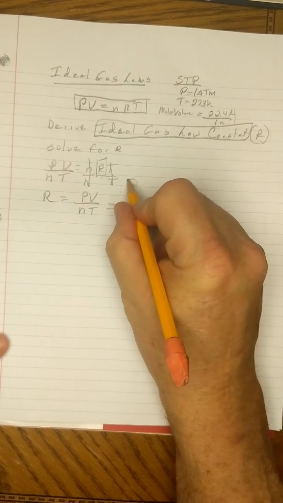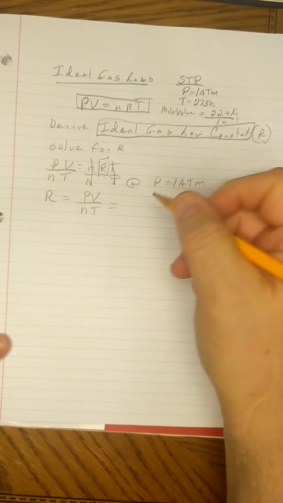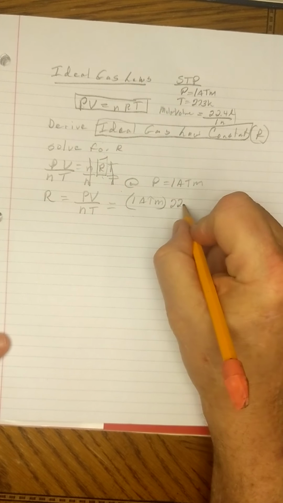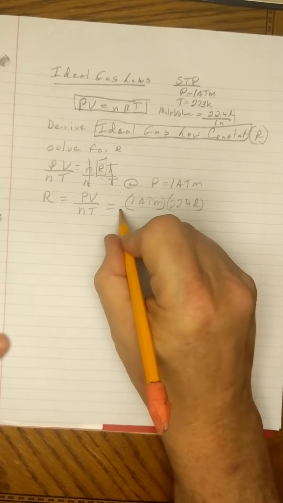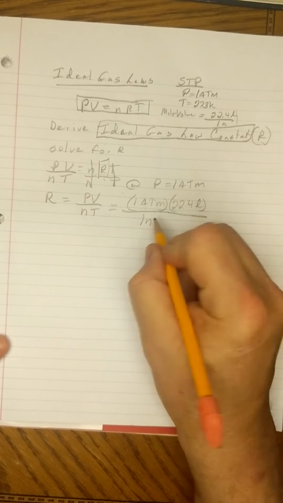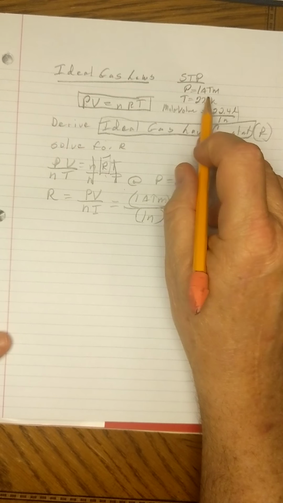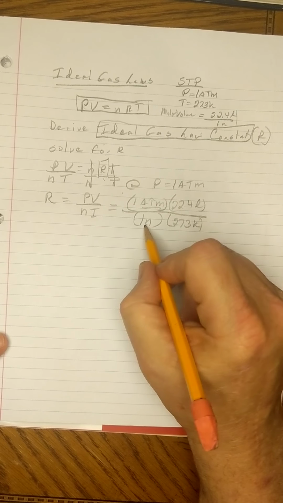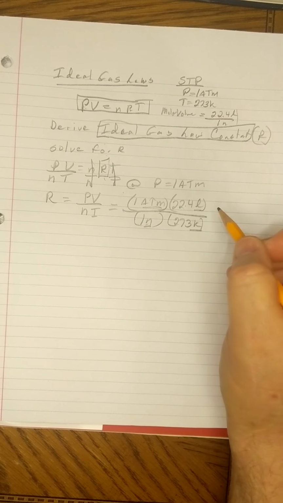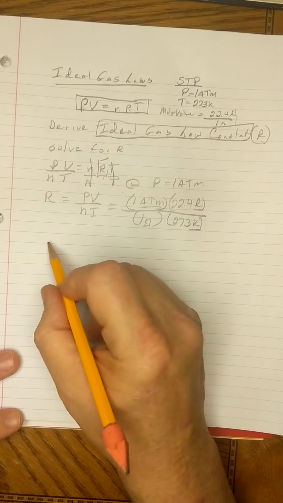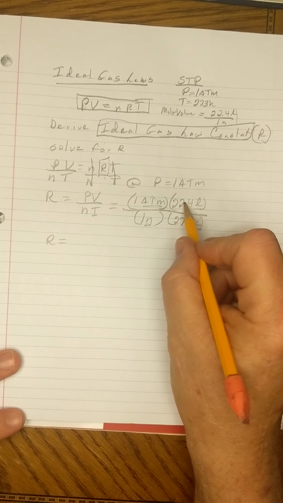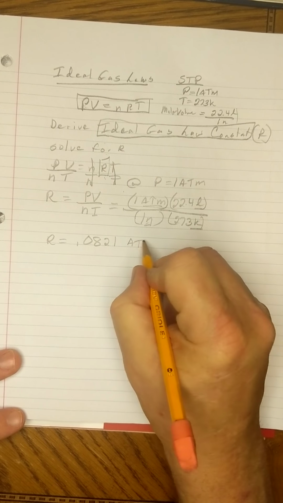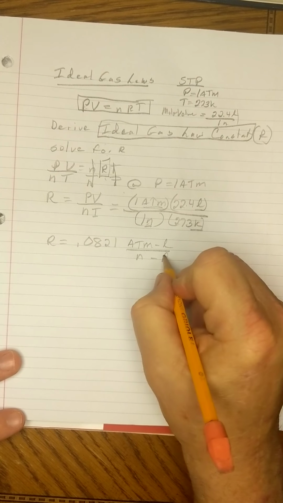Well, if I was to look at pressure being 1 atm, I'm going to plug in 1 atm. Volume is 22.4 liters at that pressure. And at that volume, there's 1 mole of gas. And the temperature is 273. Okay, and I'm very aware of my units. Atmospheres times liters over moles times Kelvin. Okay, and then there's my R. All I really have to do is take 22.4 and divide it by 273, and it's 0.0821. And the units, atm liter per mole per K.